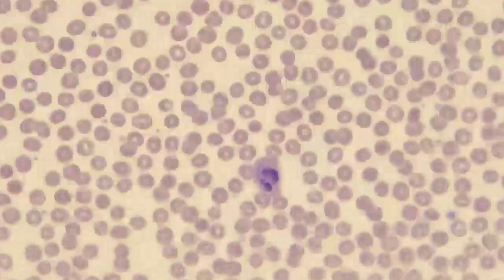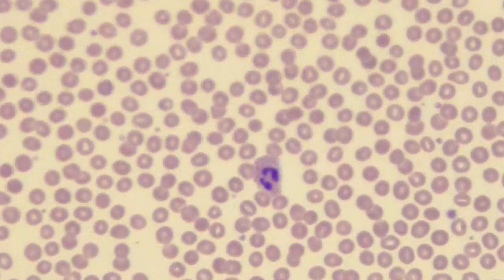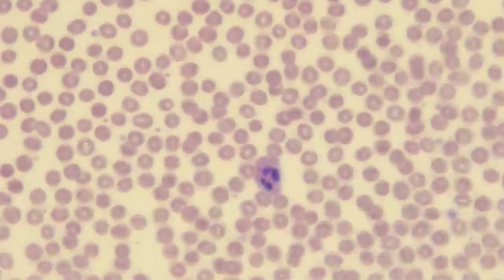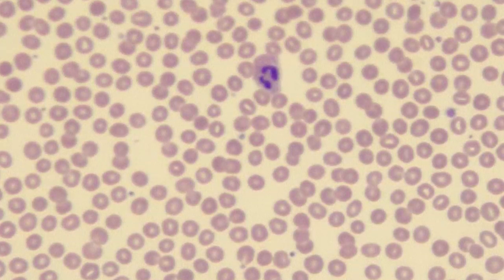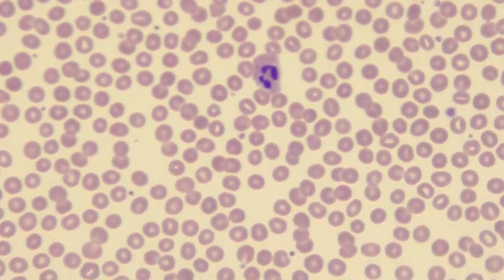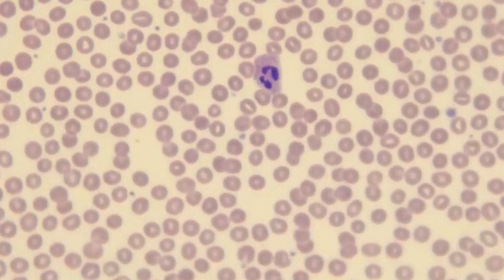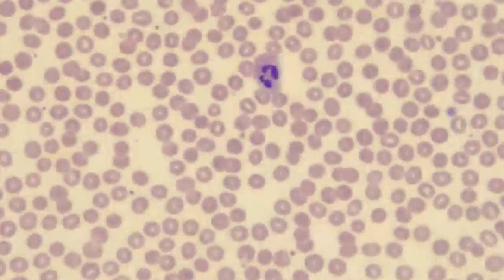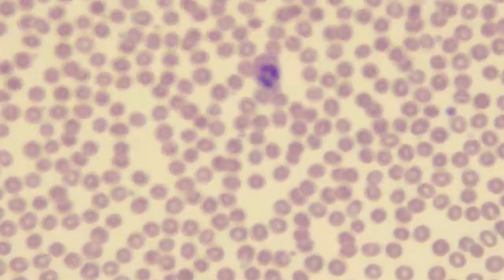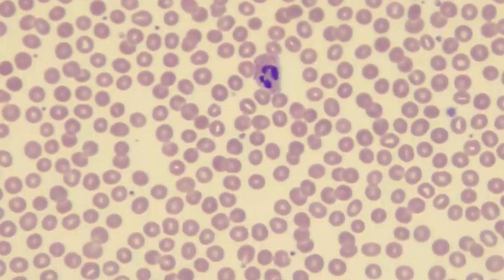Okay, so for me, this looks pretty good. We've got a segmented mature neutrophil there in the center. The red cells are just sometimes kind of touching each other. Another thing that we're going to want to do is assess the quality of the stain. So what that means is that the red cells should have kind of this pinkish tan color.